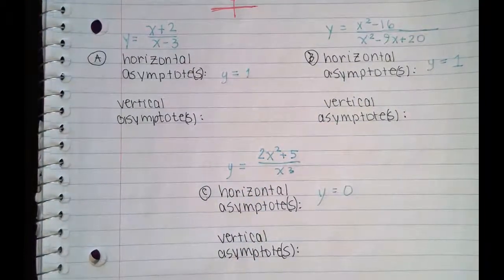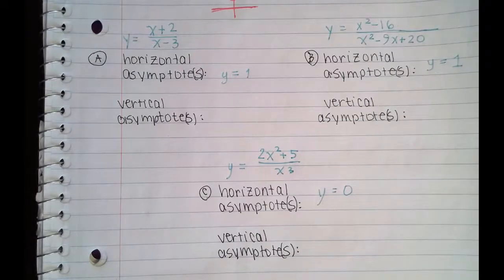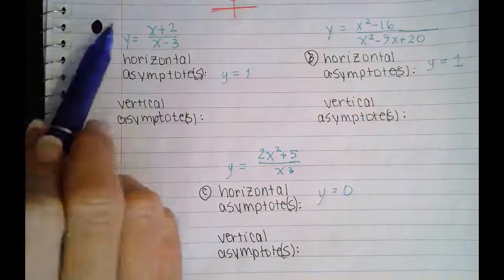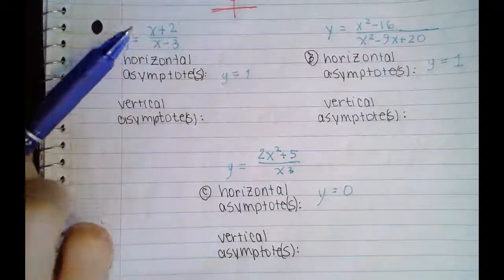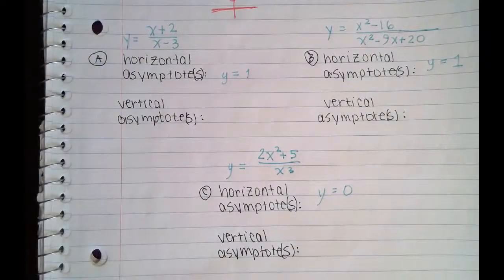If the top power were bigger, you would have something called an oblique or slant asymptote. Slant asymptotes you definitely did in Algebra 2. That would be something you would find when the degree on top is greater than the degree on bottom by exactly 1, and you would do long division. Sometimes you could do synthetic, and you would ignore the remainder, and your quotient, other than the remainder part, would be your slant asymptote.